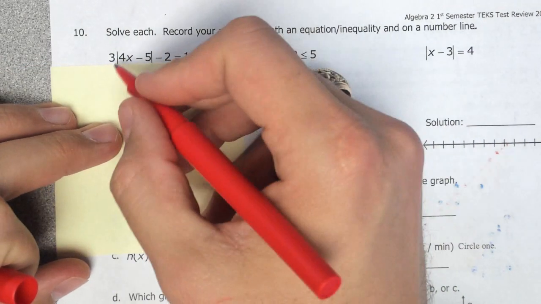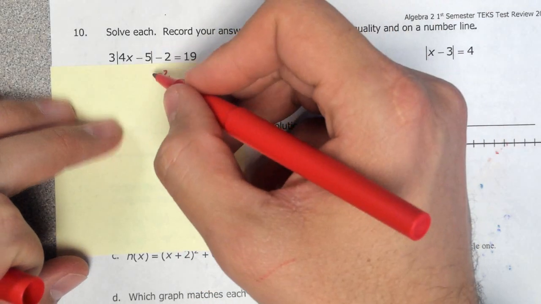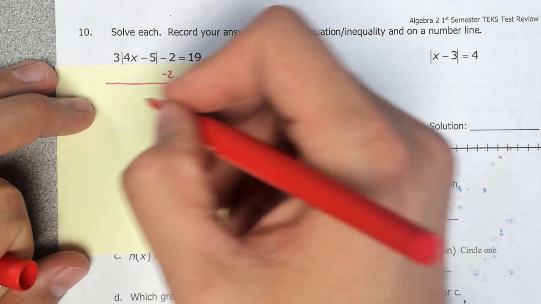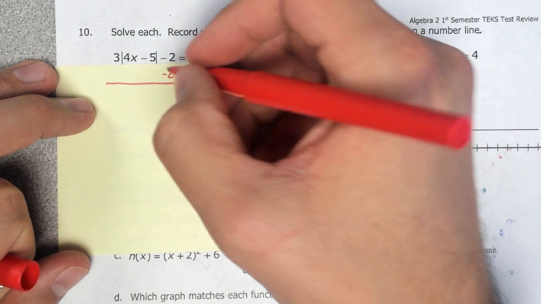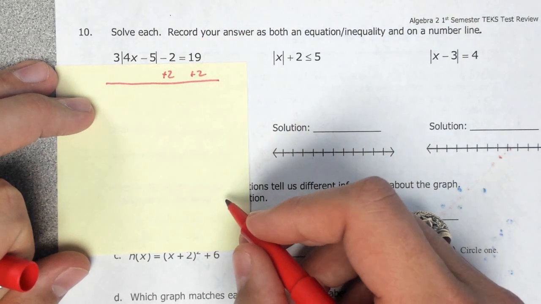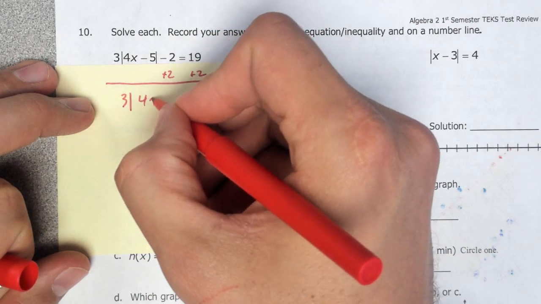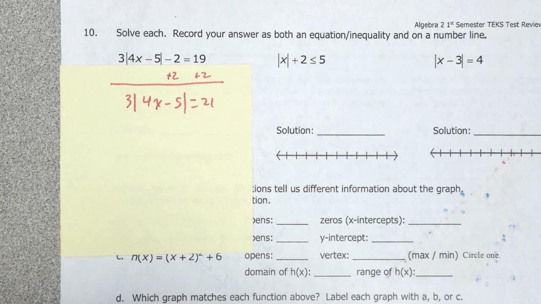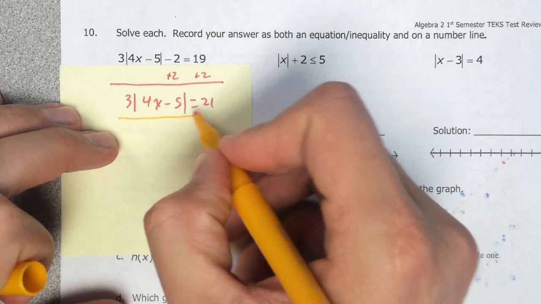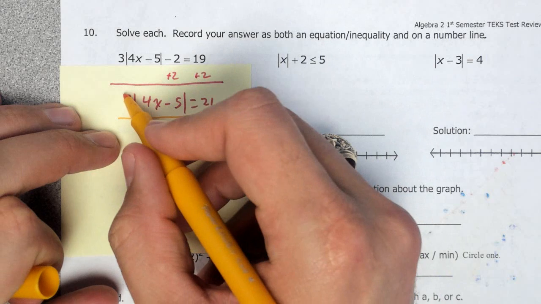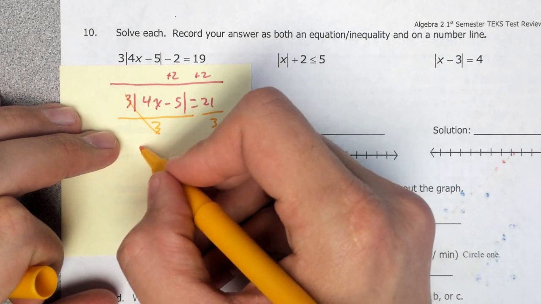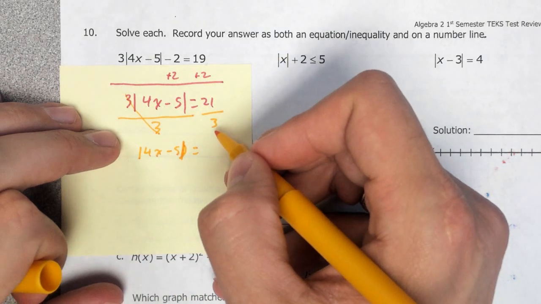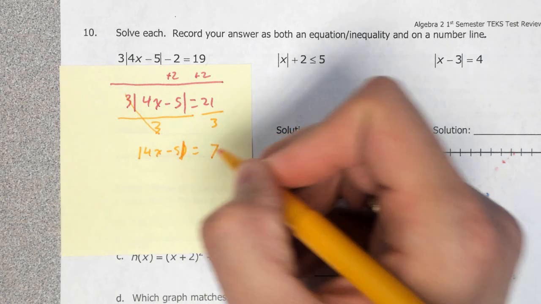So we have 3x. Our first thing I want to do is subtract 2 from both sides. What's that? I'm sorry, add 2. You're right. I want to add 2 to both sides. We end up with 3 absolute value of 4x minus 5 is equal to 21. Next, we want to divide both sides by 3. These 3's will cancel to 1 and leave us absolute value of 4x minus 5. 21 divided by 3 is 7.